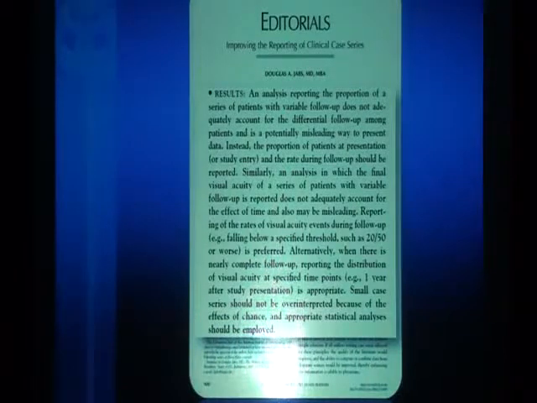Instead, the proportion of patients at presentation or study entry and the rate during follow-up should be reported. Similarly, an analysis in which the final visual acuity of a series of patients with variable follow-up is reported does not adequately account for the effective time and may also be misleading.